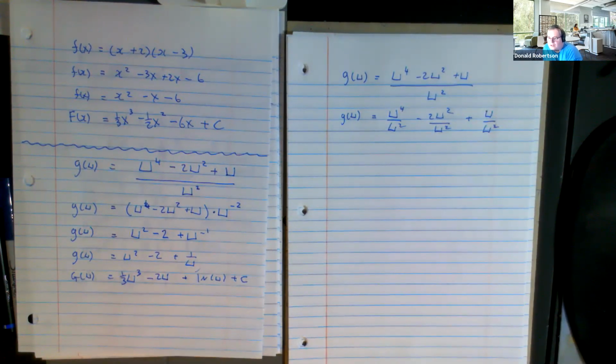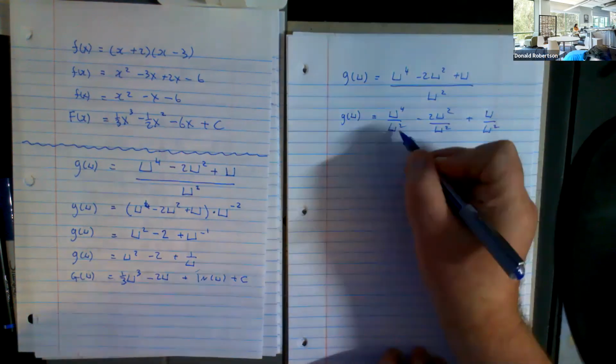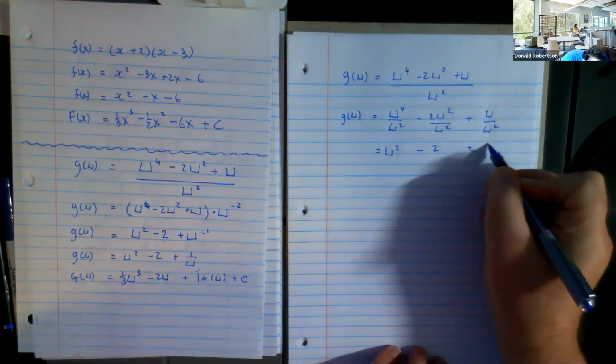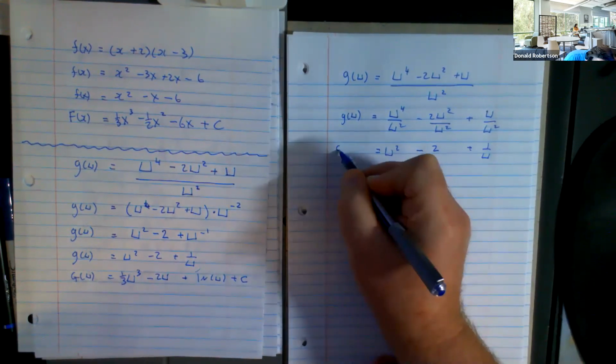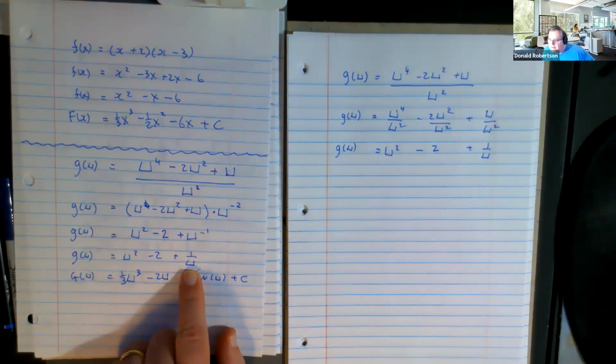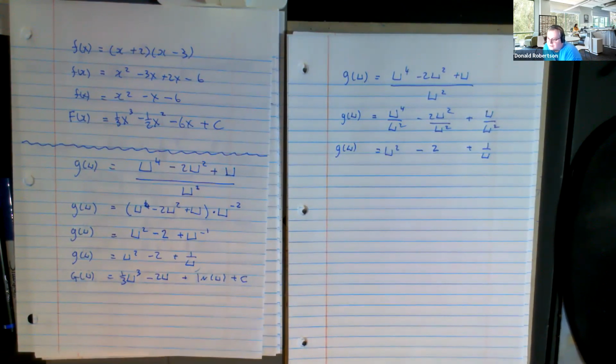I'm just separating it into 3 pieces, each with its own u squared. Now this guy is u squared. This guy is -2. And do you see how that one comes out just maybe a little bit nicer? And you're done. Are we cool with that one?